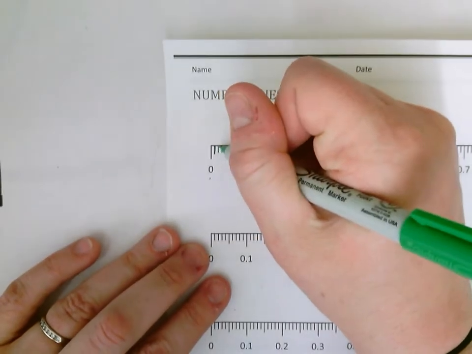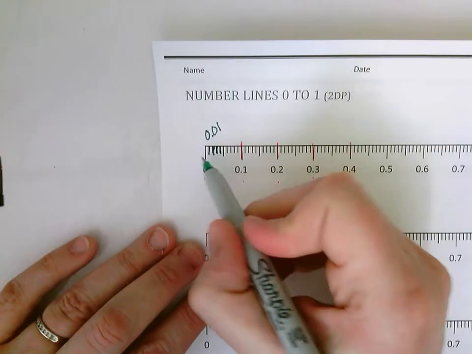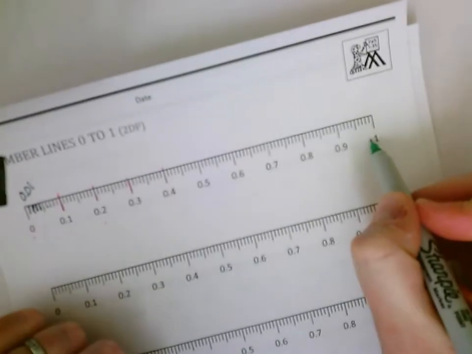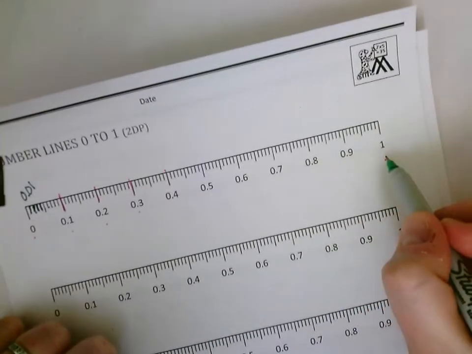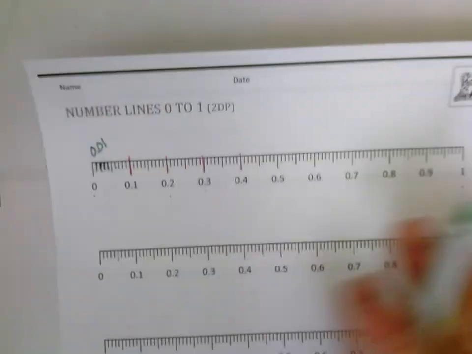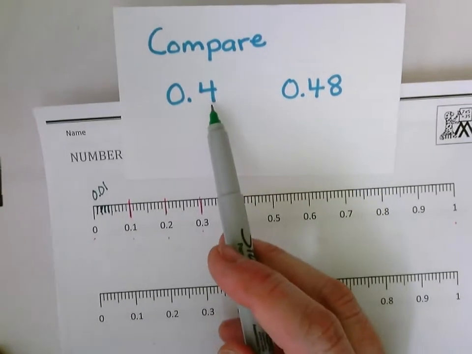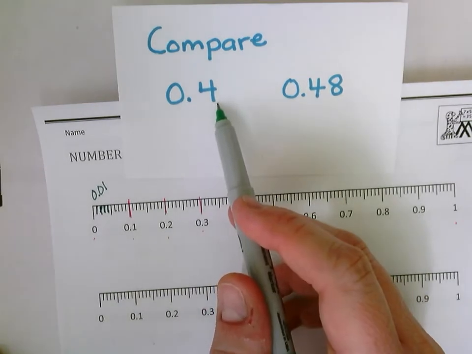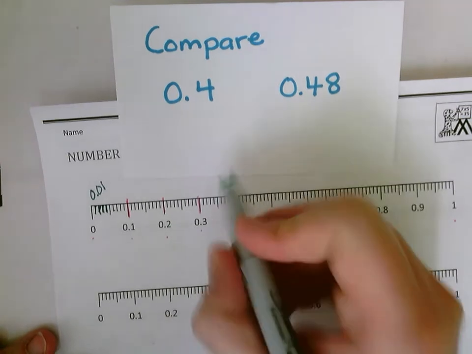Each of these lines is a hundredth. 100th, 200, 300, 400, 500, 600, 700, etc. We would have 100 hundredths to get us to 1. We would have 10 tenths by the time we get to 1. Here are the numbers we're comparing: 4/10 and 48 hundredths. Let's plot 4/10 on our number line. 1/10, 2/10, 3/10, 4/10.